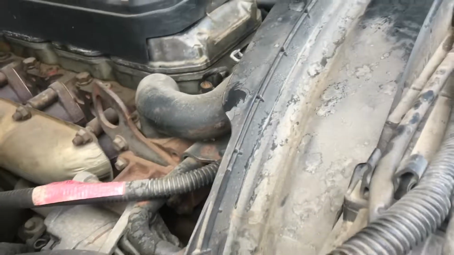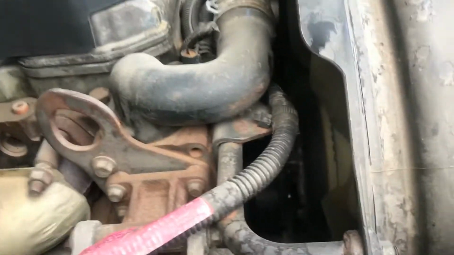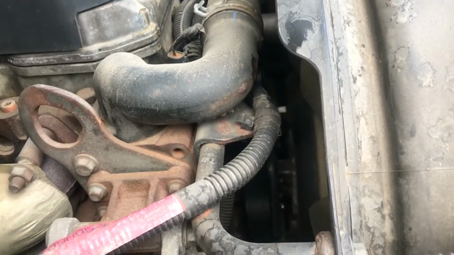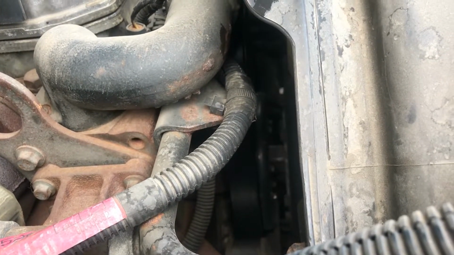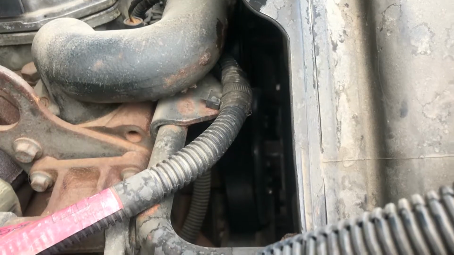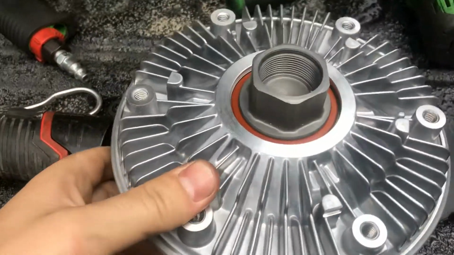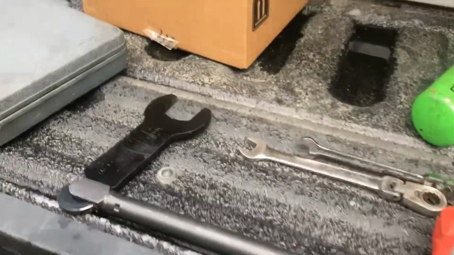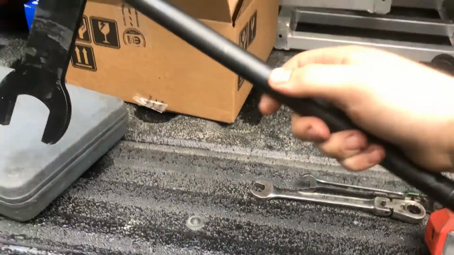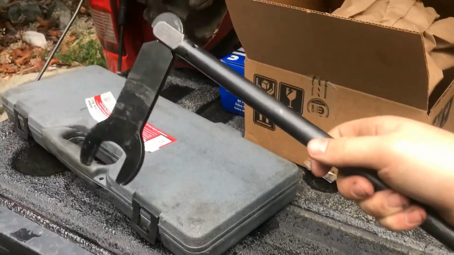I'm also going to pull the fan nut. There's a fan nut down there. It's actually part of the electronic fan clutch, but that's how we separate the fan from it. This nut here is a 36 millimeter. What I use to take that out is this. It's an air hammer attachment for the fan clutch.